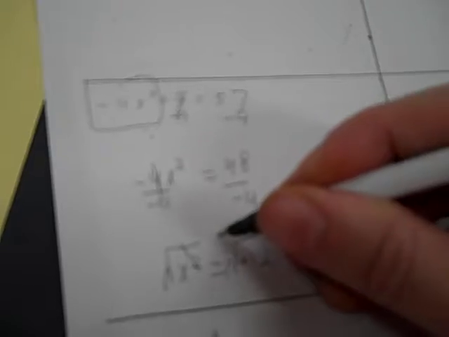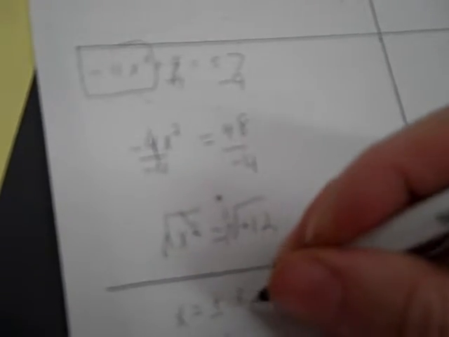So x equals plus minus. You got to bring the i out of the negative. Then I can find the square root of 12, which is 3.46, 3.46i. Okay, so 3.46i and negative 3.46i.